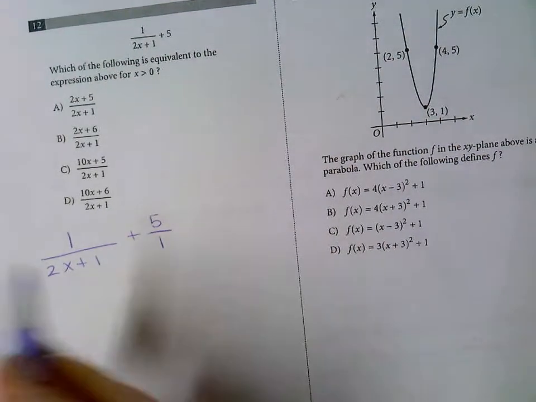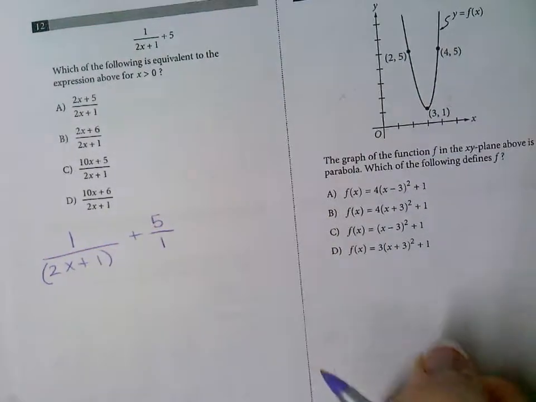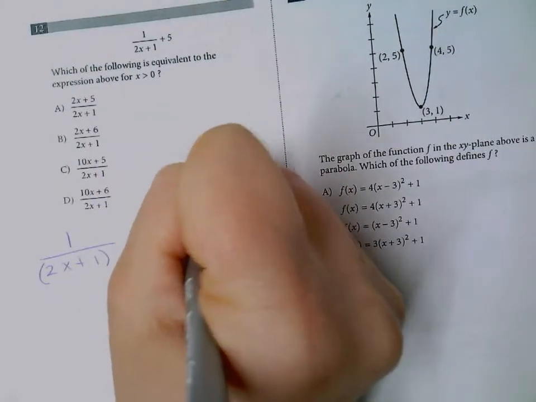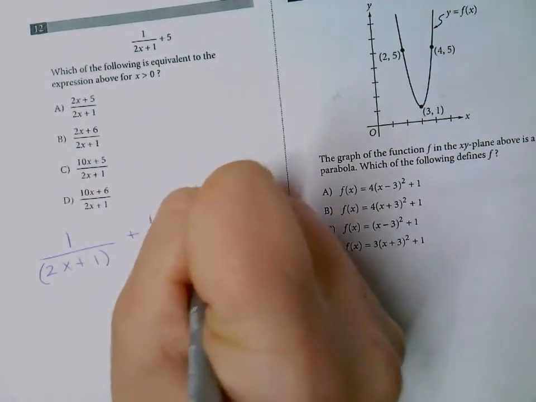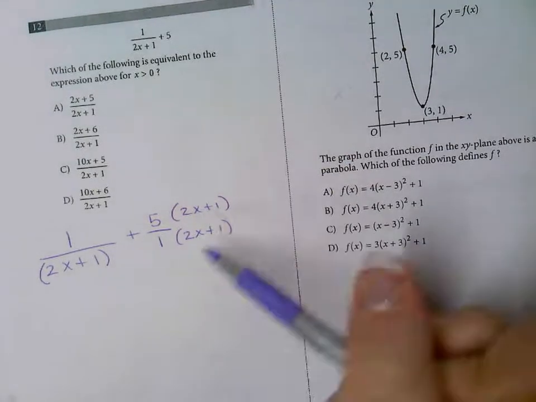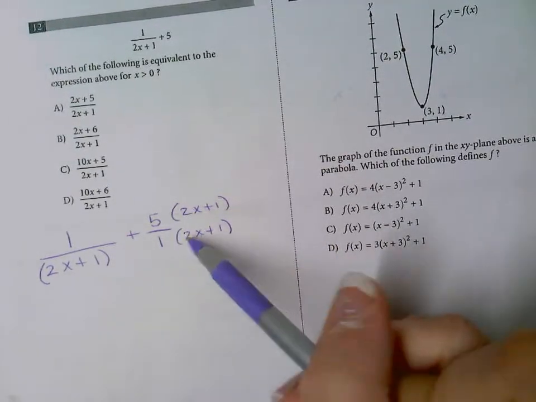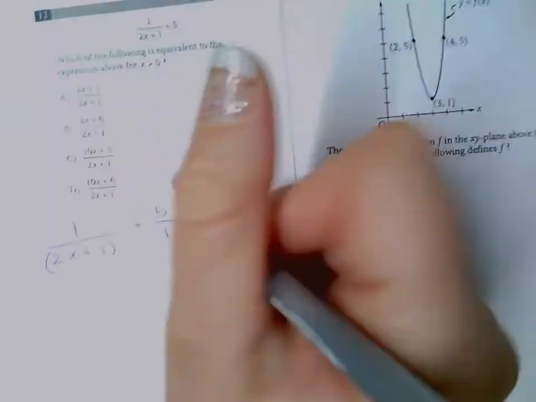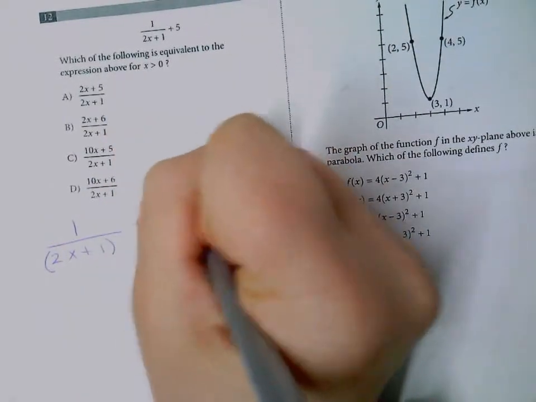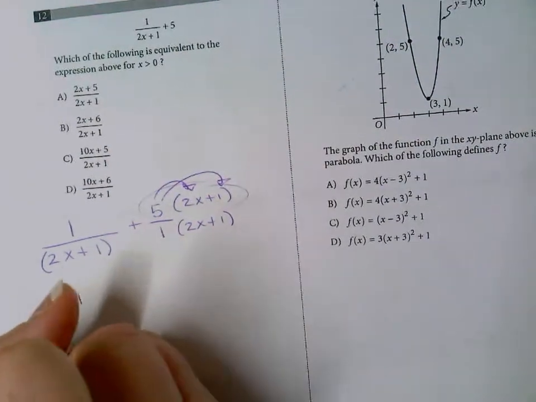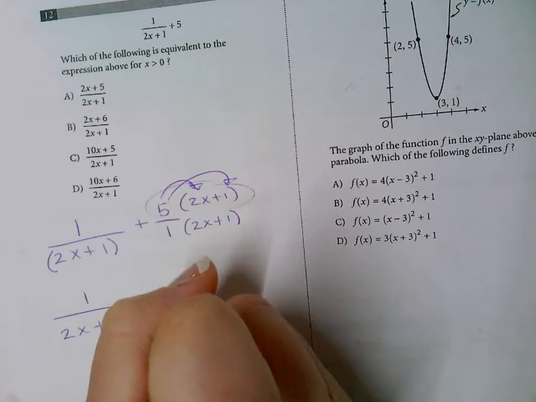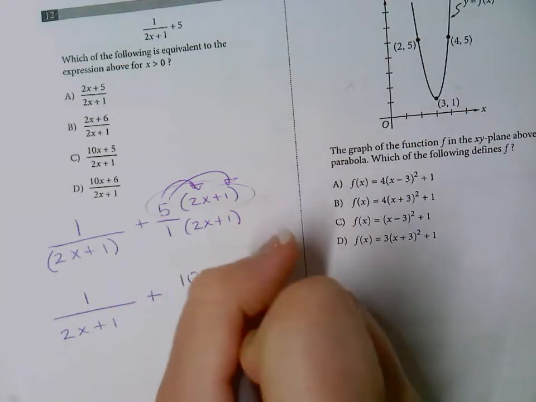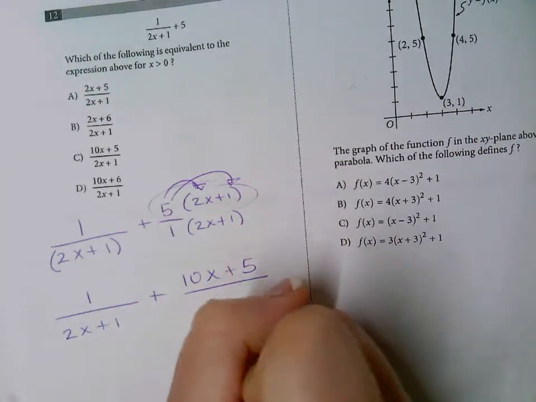My common denominator is going to be the factor 2x plus 1. So I need to multiply this fraction basically by 1, but 2x plus 1 on top, 2x plus 1 on the bottom. What do I get when I distribute that 5? So I have 1 over 2x plus 1 plus 10x plus 5 over 2x plus 1.